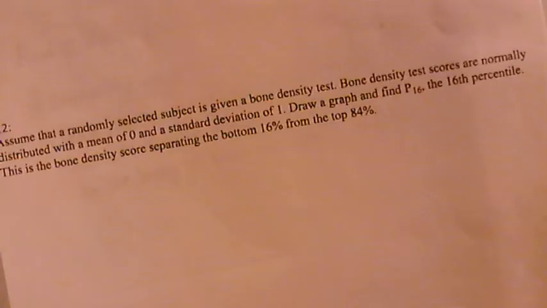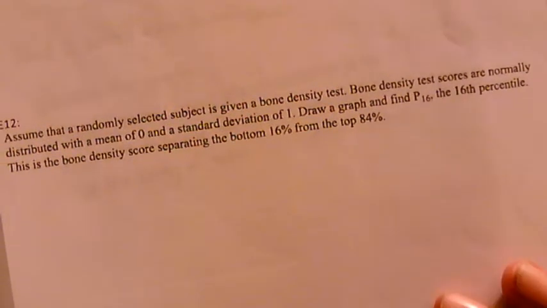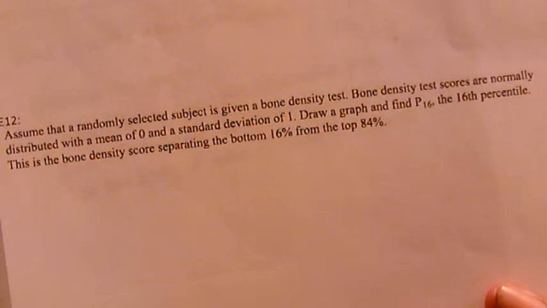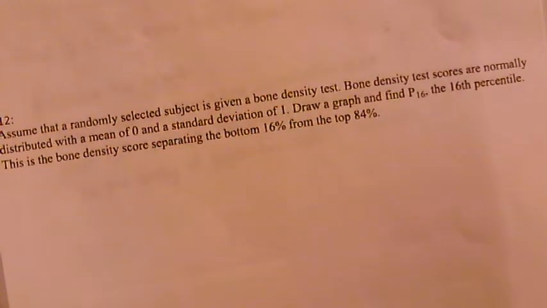Now another example would be, let's assume that a randomly selected subject is given a bone density test. Bone density test scores are normally distributed with a mean of 0 and a standard deviation of 1. Draw a graph and find P16, which is the 16th percentile.